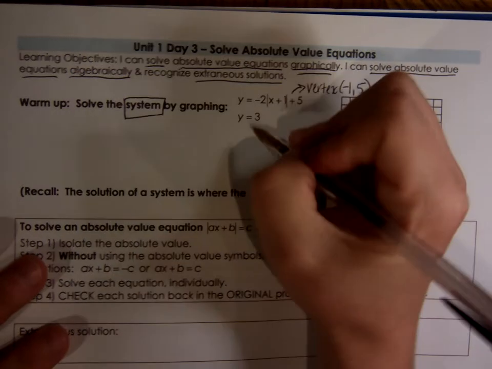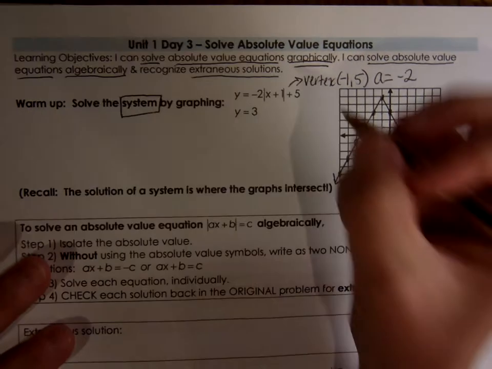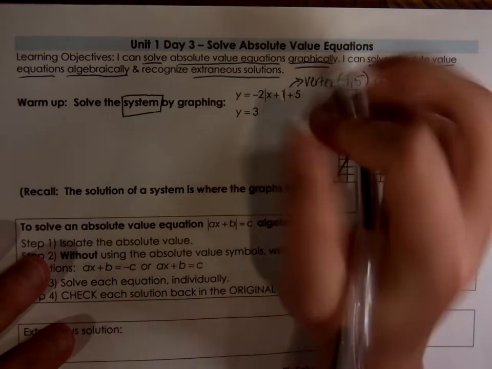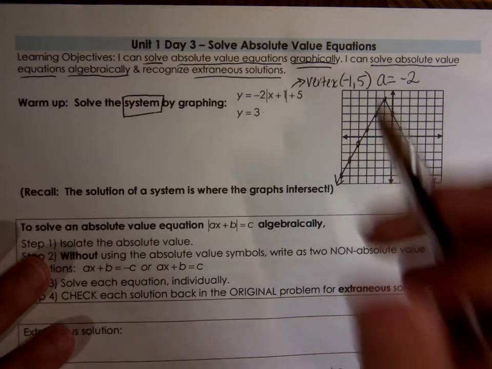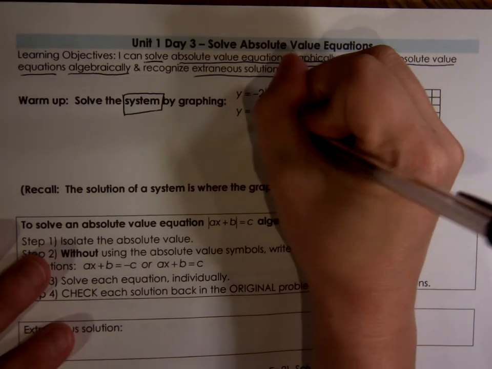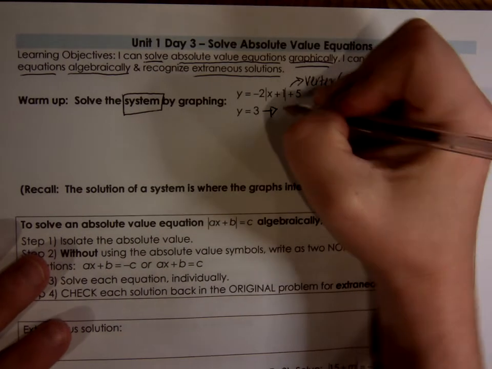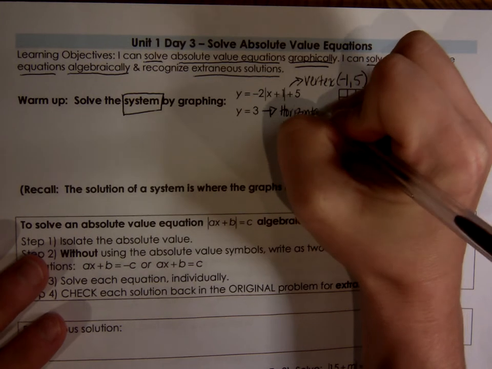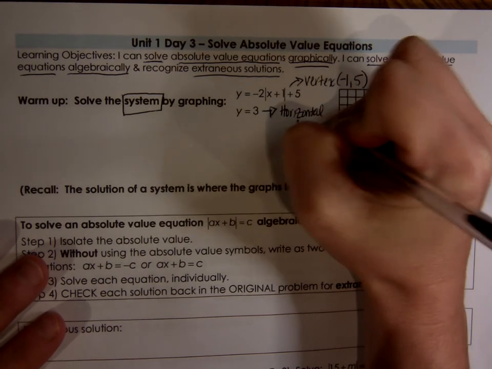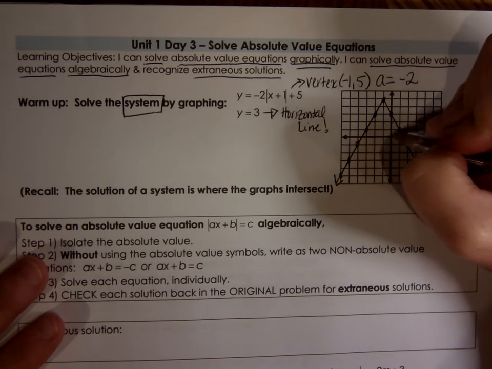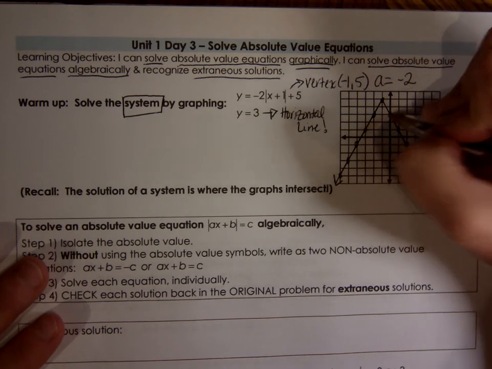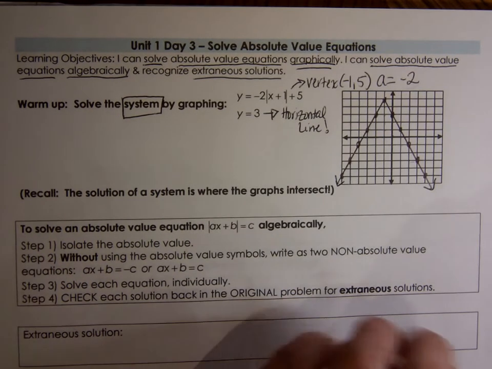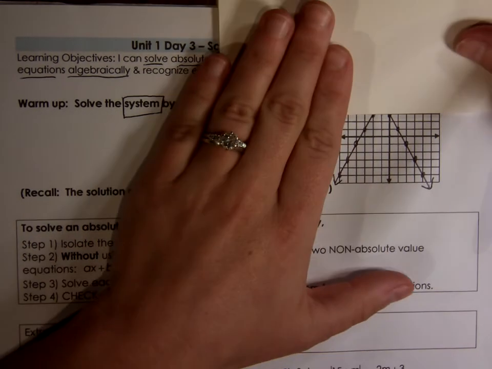Next thing we have is the line y equals 3. Y equals is a horizontal line when it's just a number. Y equals 3 is a horizontal line. So I'm going to go up to where 3 is, and I'm going to draw a horizontal line along where y is equal to 3.